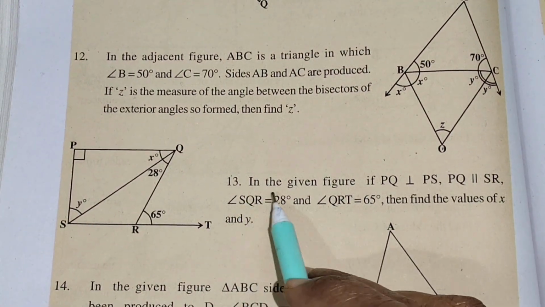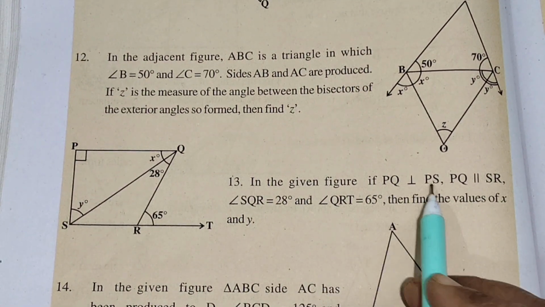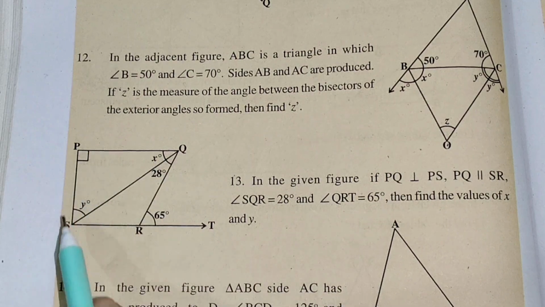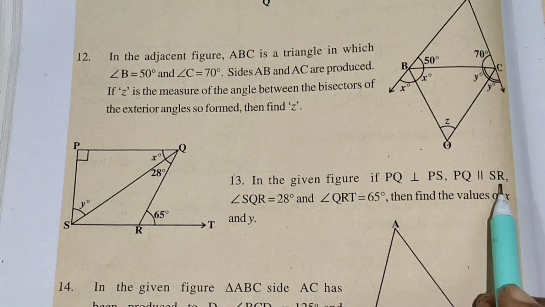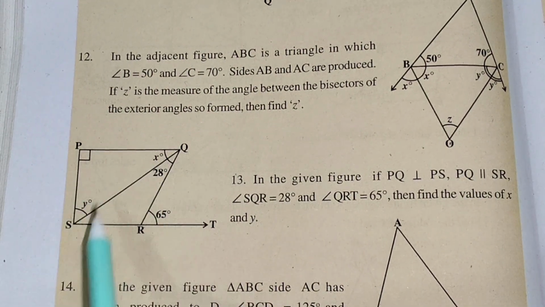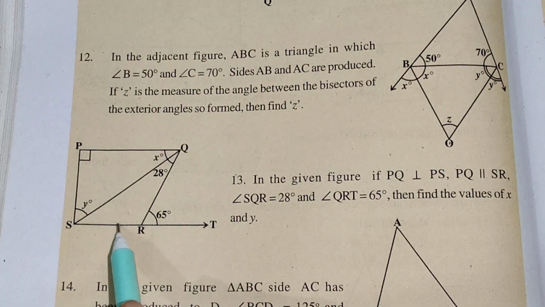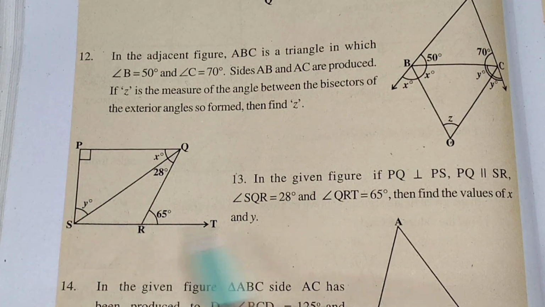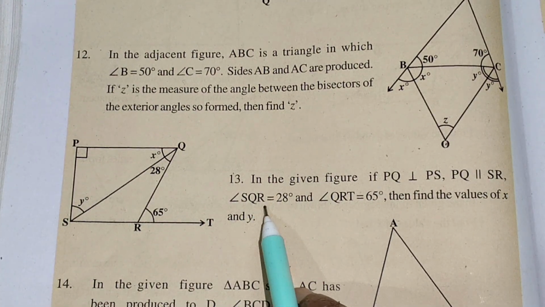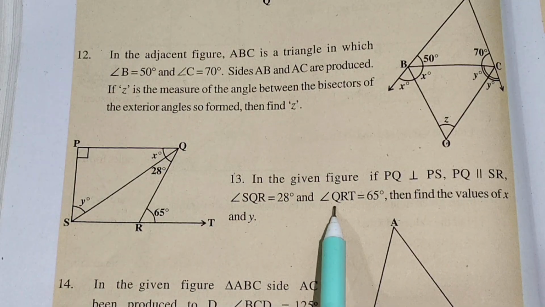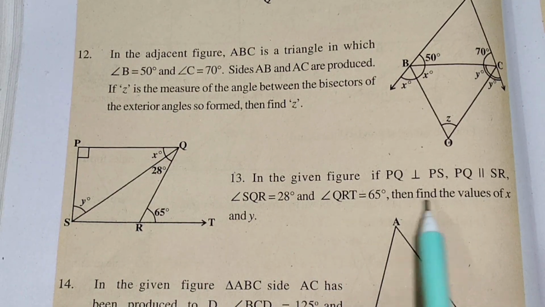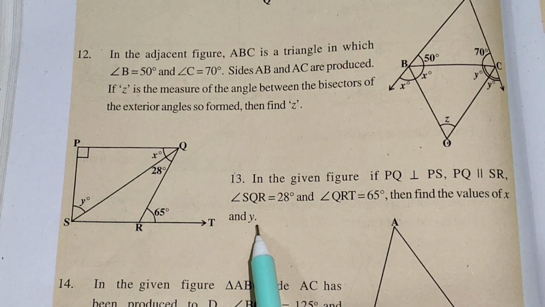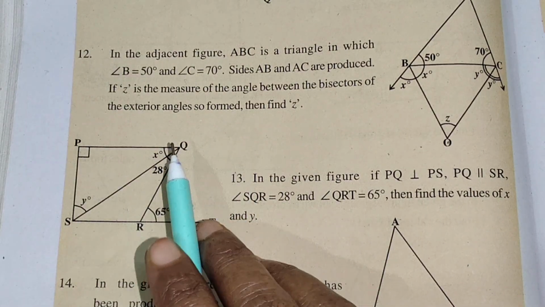Here the 13th question. In the given figure, PQ is perpendicular to PS, and PQ is parallel to SR. These two are parallel. PQ is perpendicular to PS. If angle SQR equals 28 and angle QPT equals 65, then find the values of x and y. Here they are asking the x and y values.